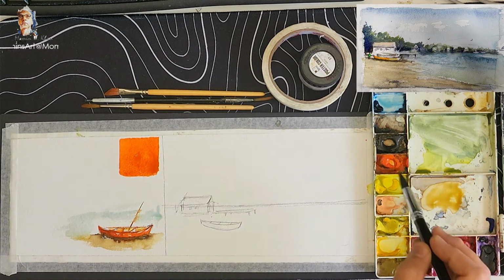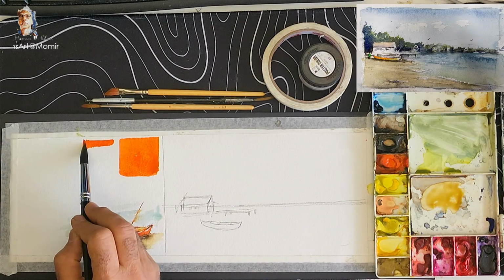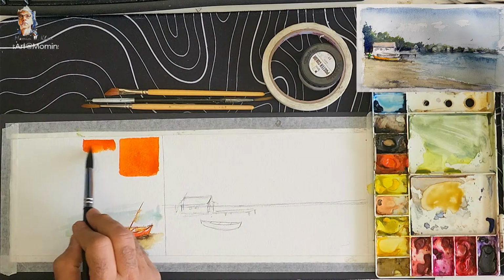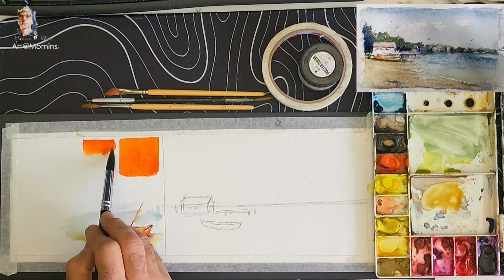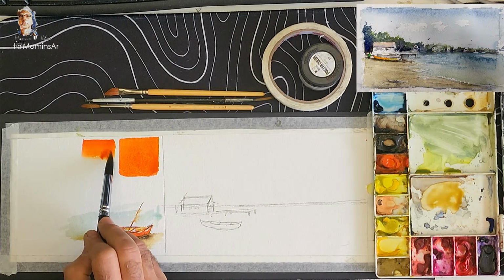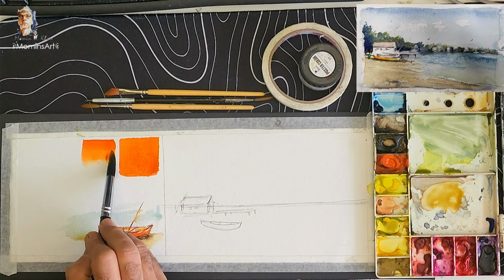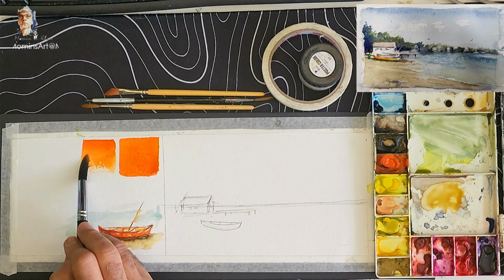Now I want to make a graded wash, so I will put a little bit of a mark here on the top, and I will really push my brush against the paper, right? And I will release some water from the brush and make this wash a little bit lighter. So you keep going. This is one way of doing the graded wash, right?